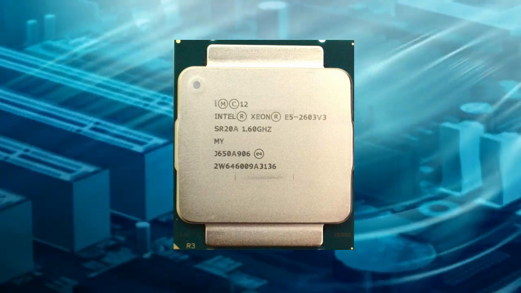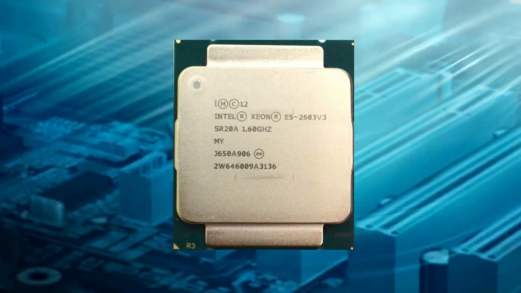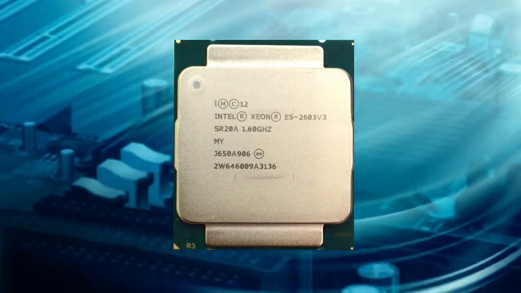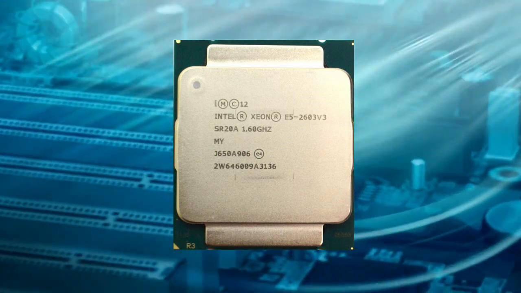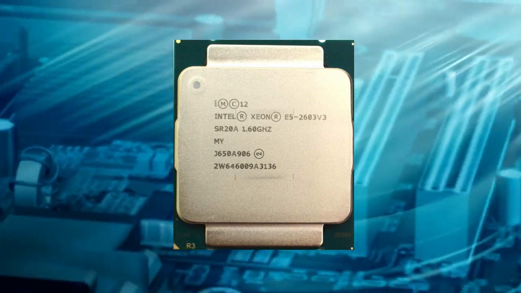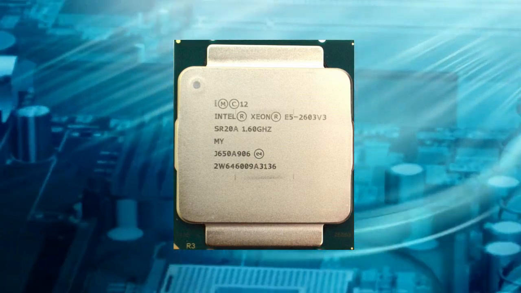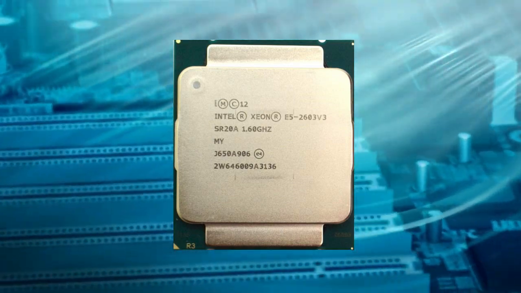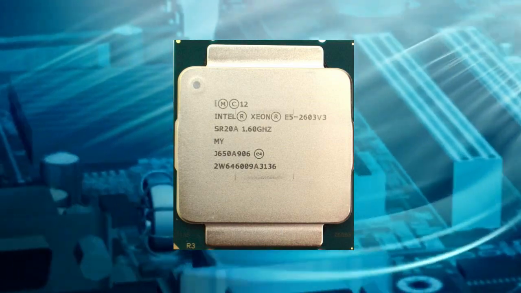The Intel Xeon E5-2603 v3 CPU is a server-class processor that was released in Q3 2014 as part of the Haswell-EP architecture. It is a low-cost option for businesses that require reliable, high-performance computing power for their data center or enterprise applications.